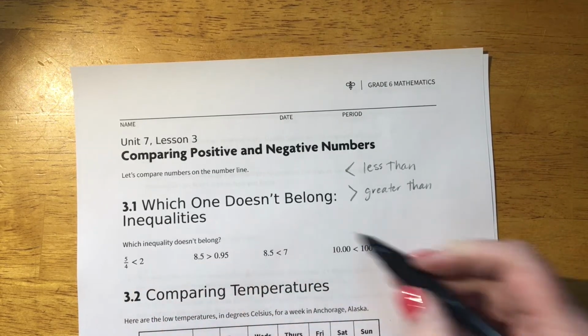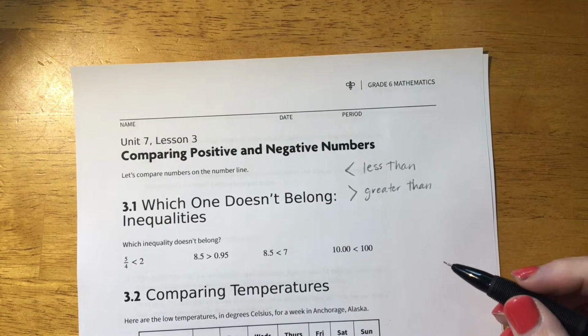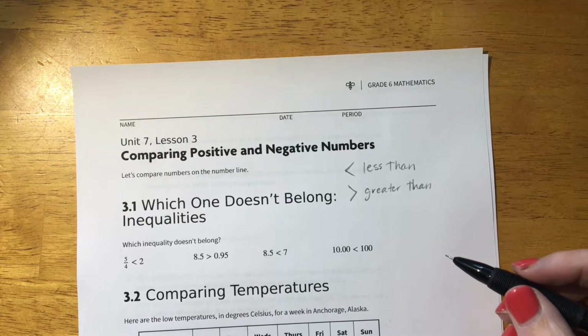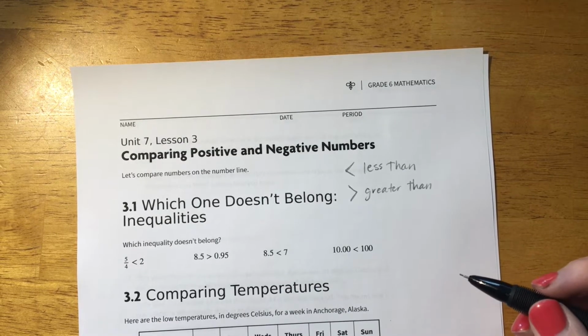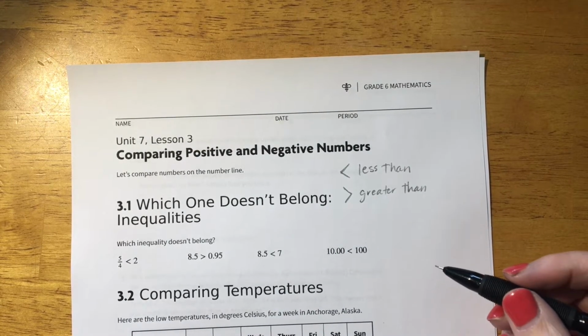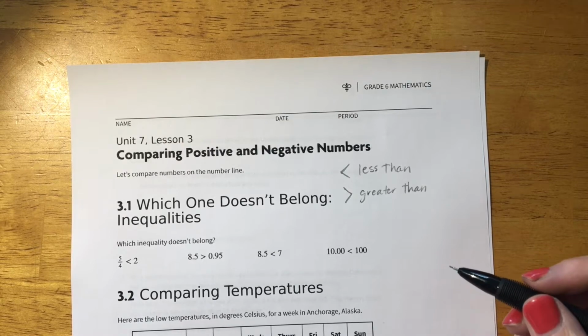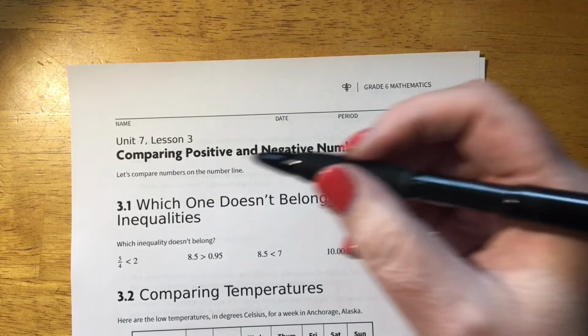Now, we've done which one doesn't belong a lot. And you already know, I bet, that there's no right or wrong answer on this because there's a lot of reasons why one or another one might not belong. So I want you to take a couple of seconds, if you haven't already done this, to decide for yourself which one you think doesn't belong and see if it matches some of the ideas I have. Because you know what? There's no wrong answer on this one, okay?